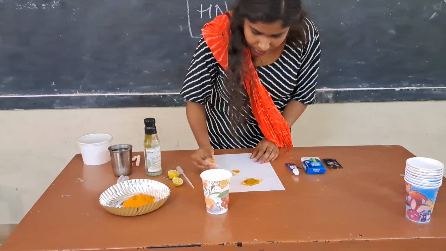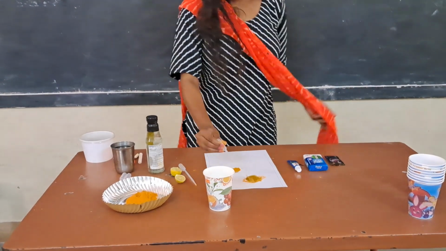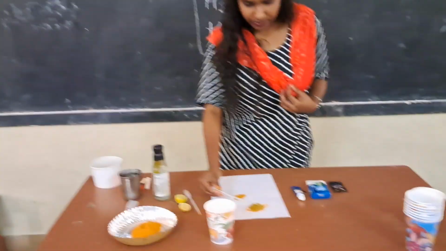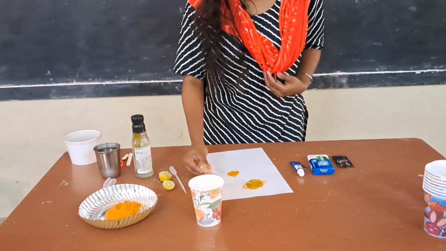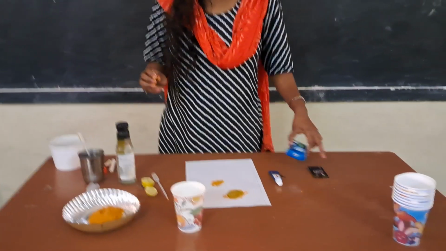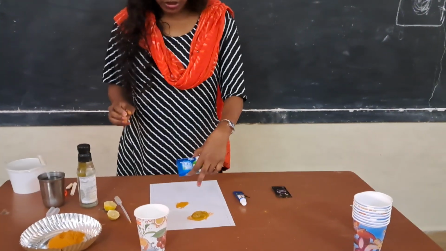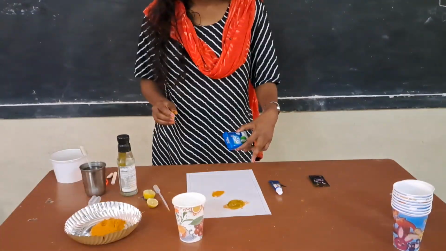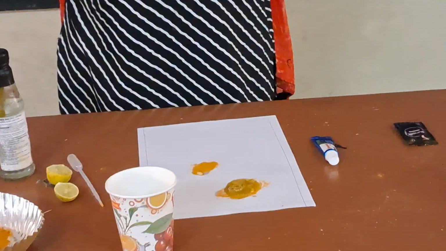Is there a color change? Yes. Can you see a difference between this and this? Yes, ma'am. What is the change? Because this is black in color, it should actually turn bluish in color. Okay, we will test with the next one.